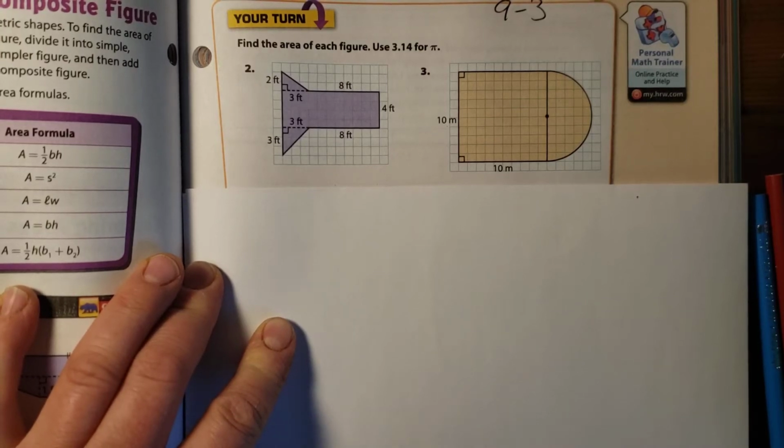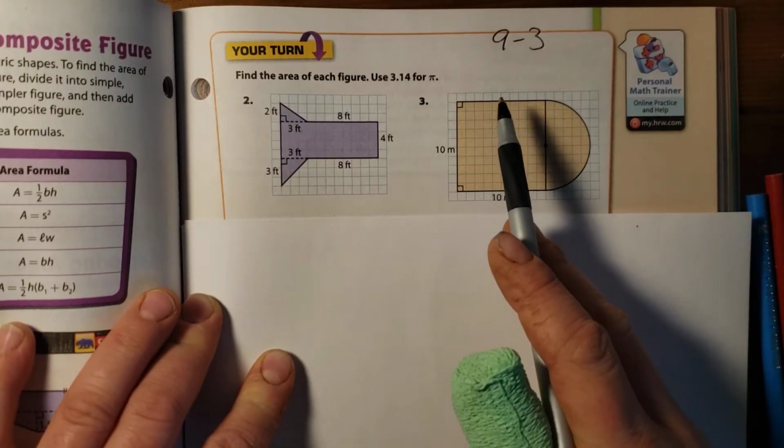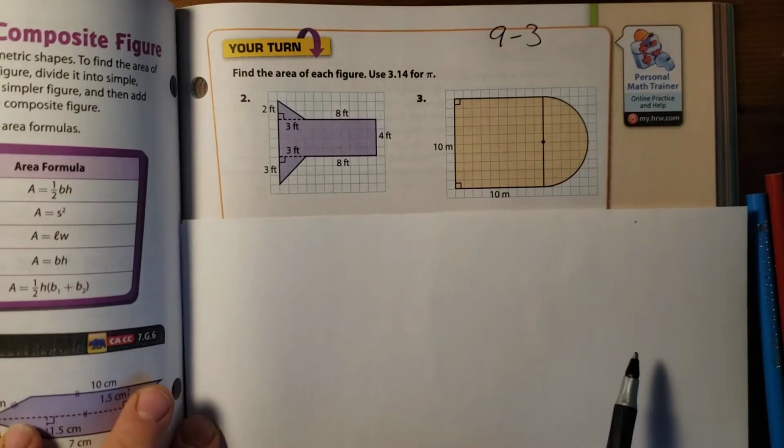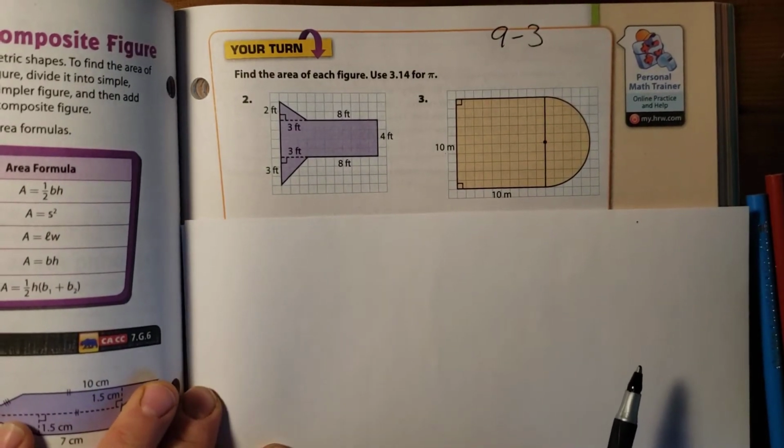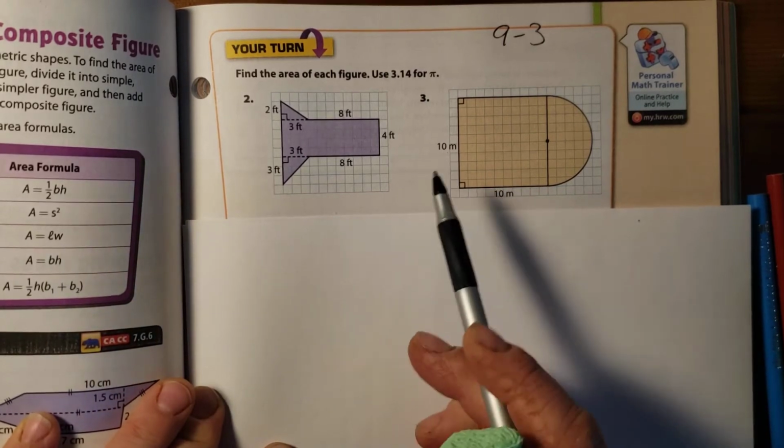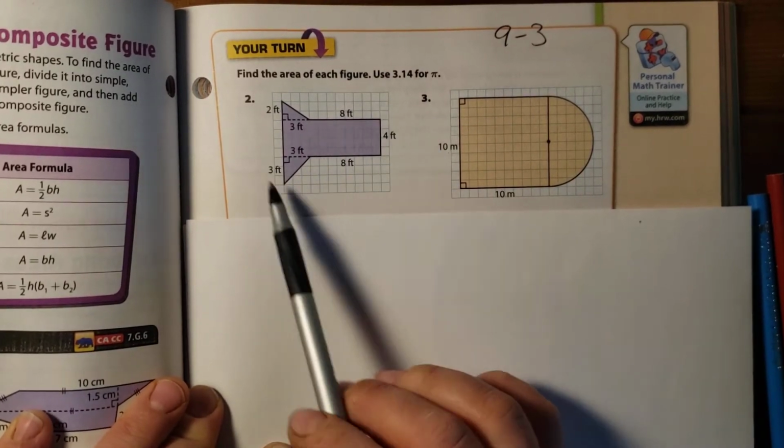Okay, this is Math 7, and this is lesson 9-3. And we're going to do the questions that come after example 1, where we do your turn. So we need to find the area of this figure.